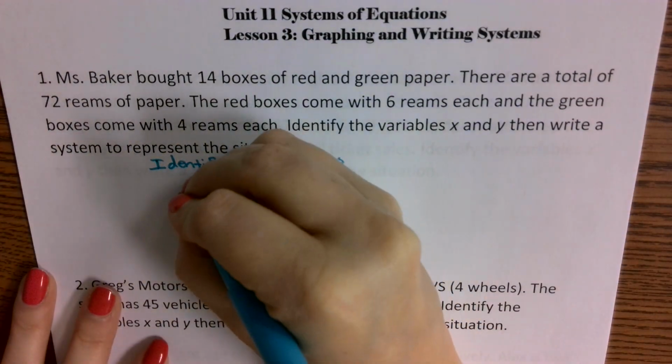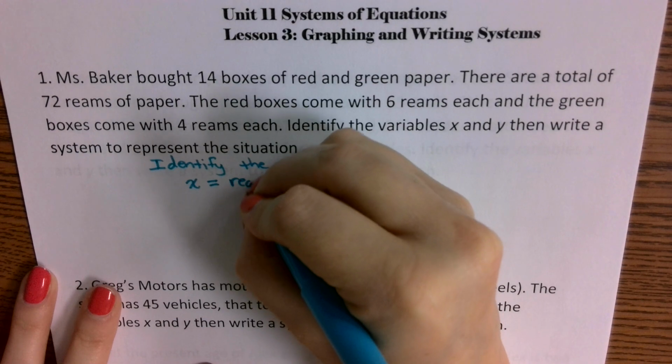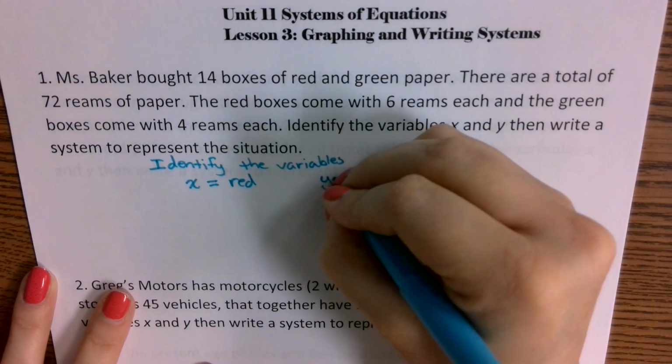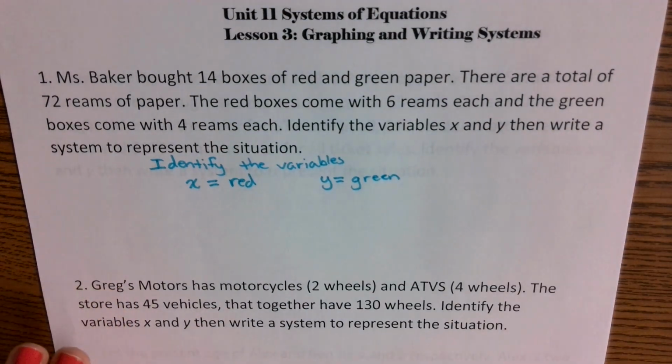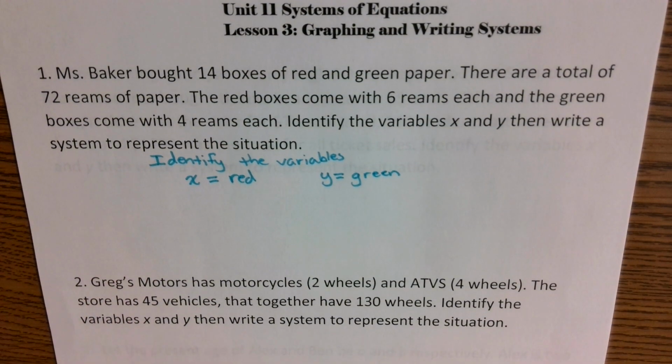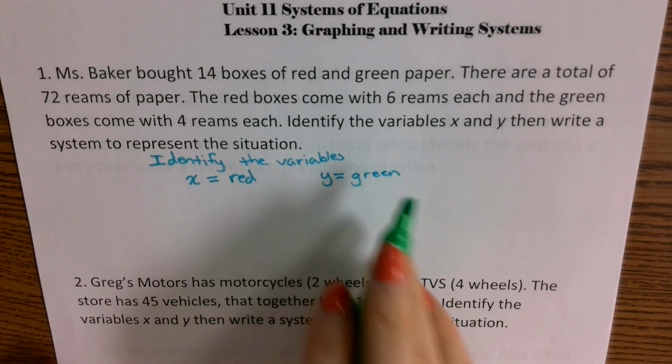So we'll let x represent the red paper, and we'll let y represent the green paper. X is going to represent our red, y is going to represent our green. Now, based off of that, I'm going to create two equations for my x and y paper sets.